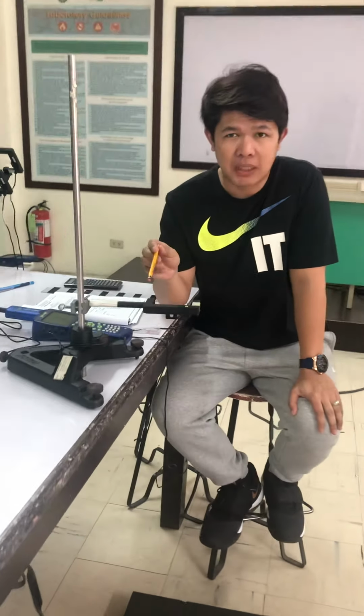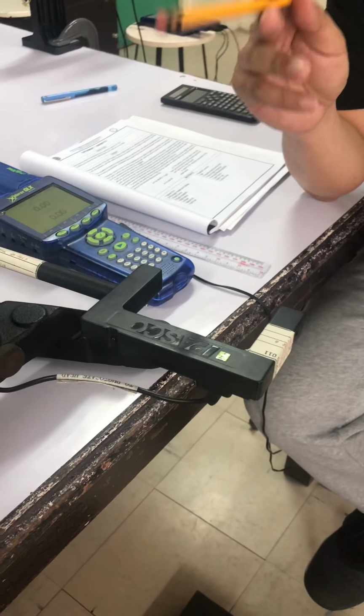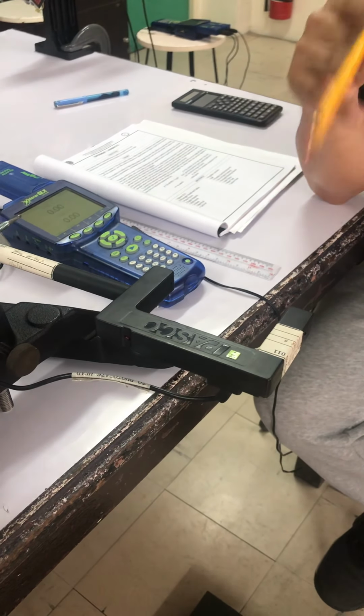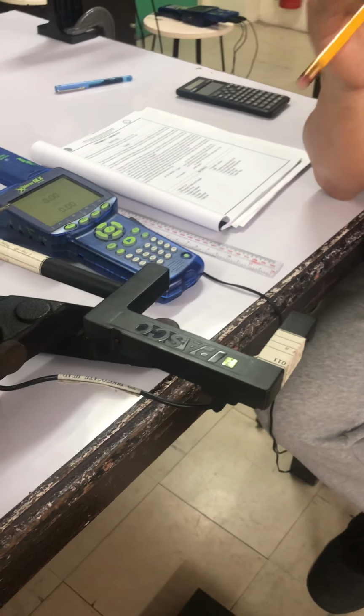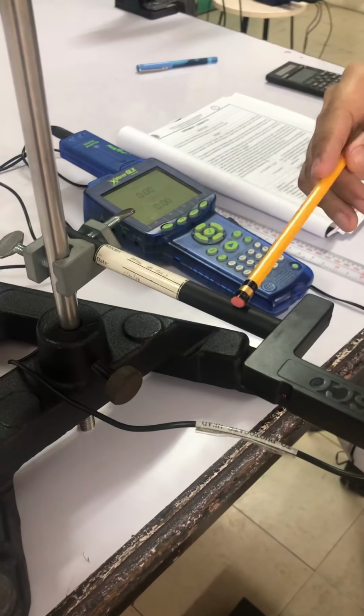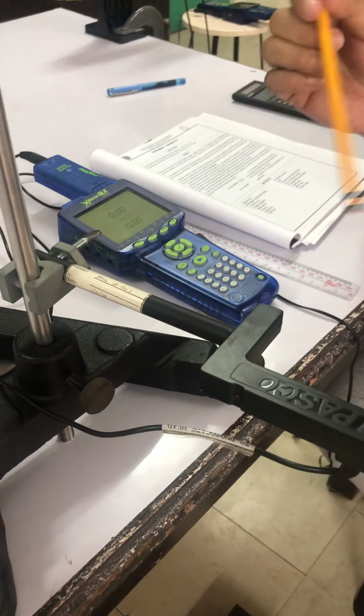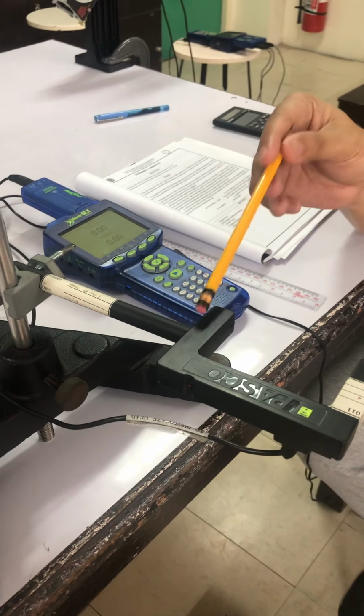We'll be using the picket fence. This is the object that we're going to undergo the free-fall motion. Then we have the photogate head. The photogate head is used to sense or measure the position of the picket fence. And we also have the photogate mounting rod, which is used to set the photogate in place.